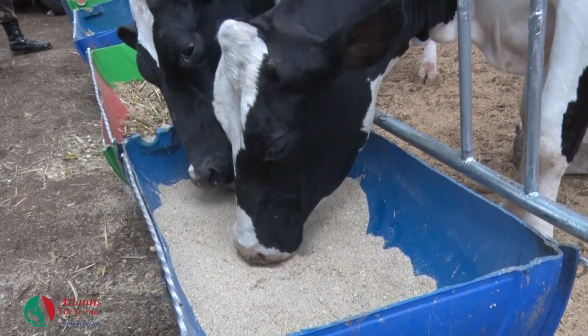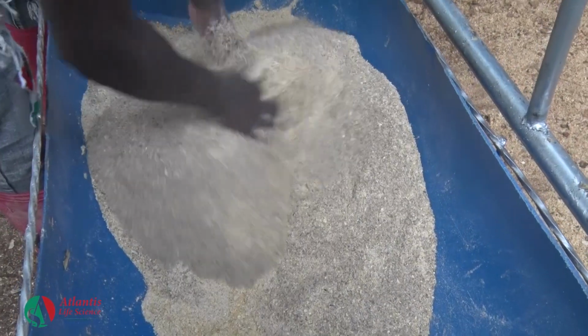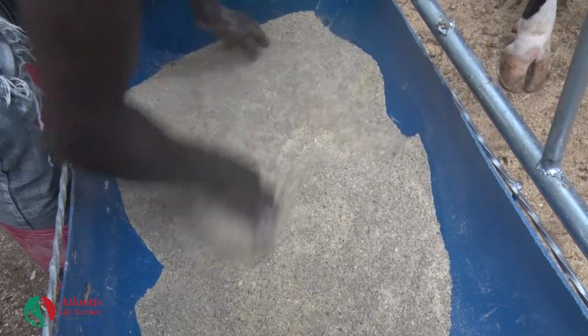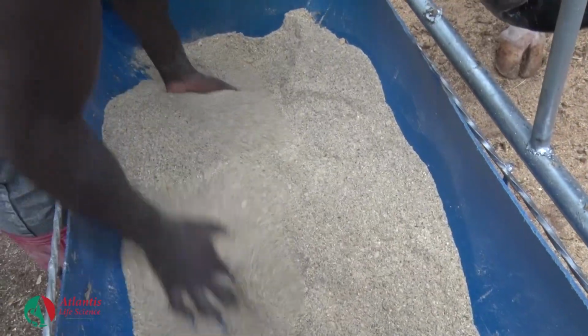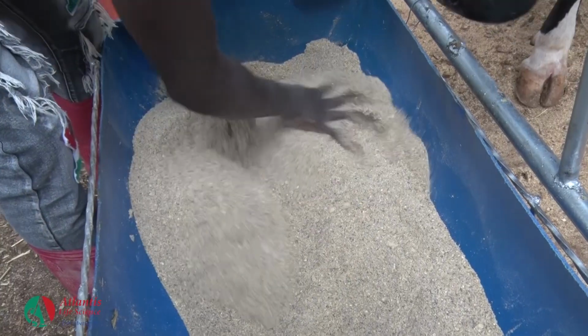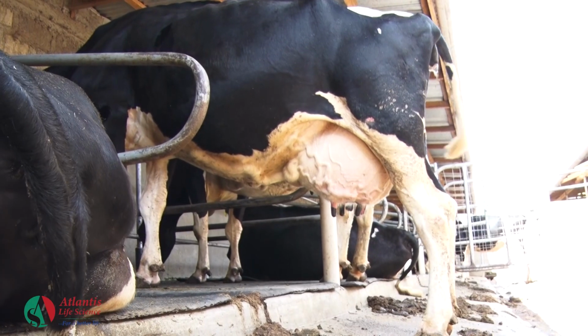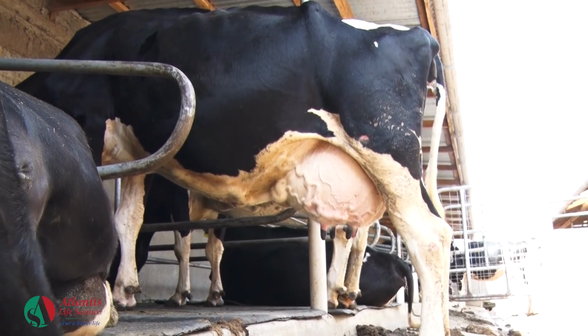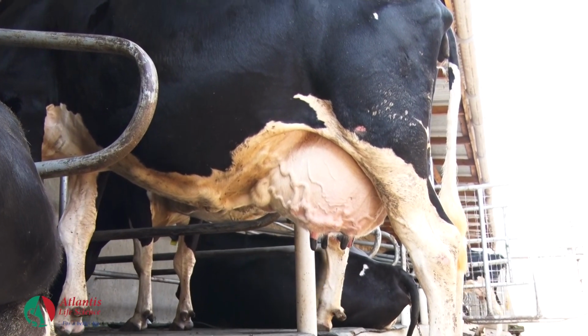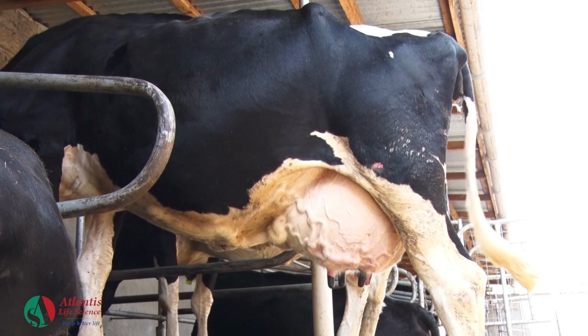Because a lot of highly fermentable carbohydrates will cause a lot of production of propionic acid, which is the precursor of energy. And a lot of propionic acid, when produced in the rumen, will lead to production of lactic acid. Lactic acid has a very low pH, and therefore it drags the pH of the rumen from about 6 to 6.5 to near acidity. When that happens, we destabilize the ruminal microbiota.